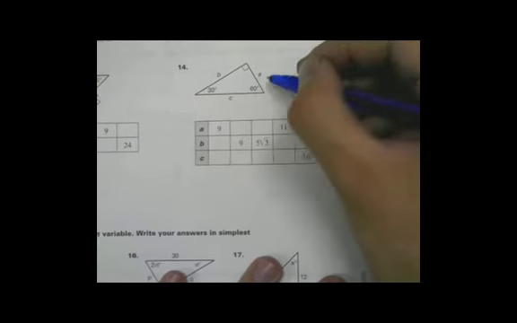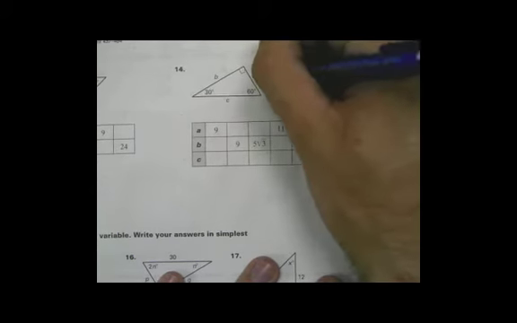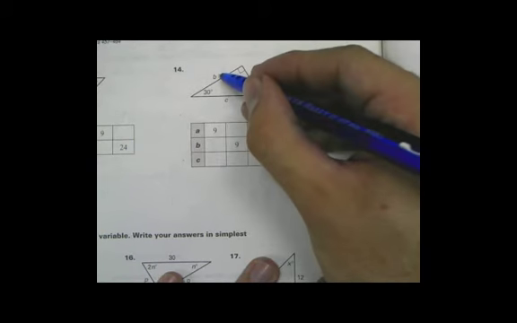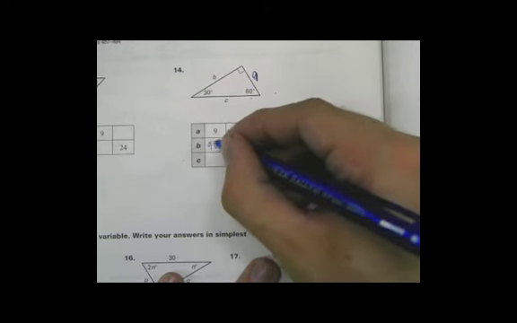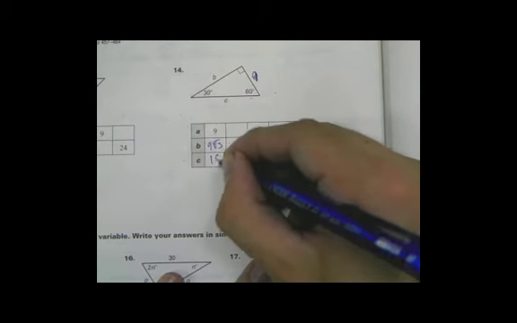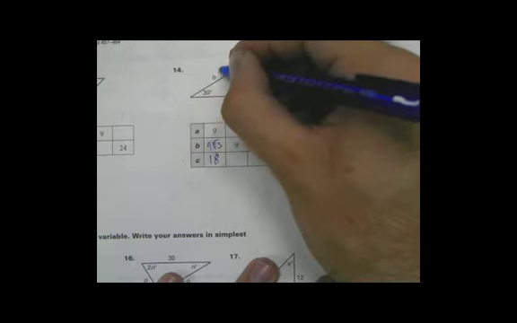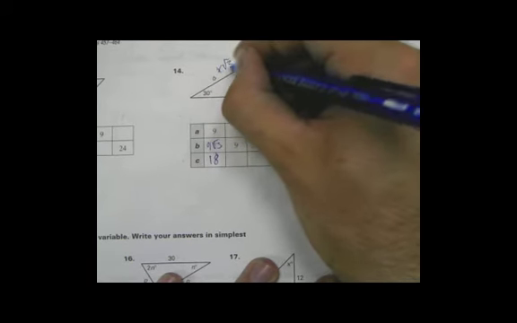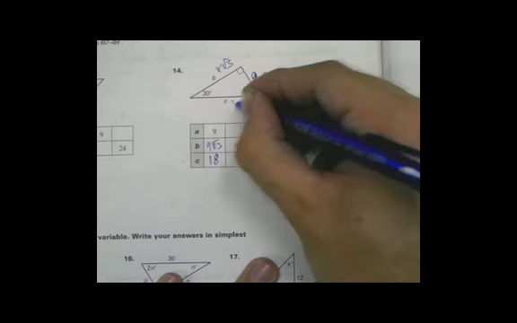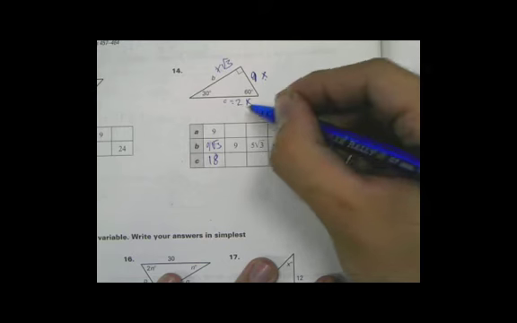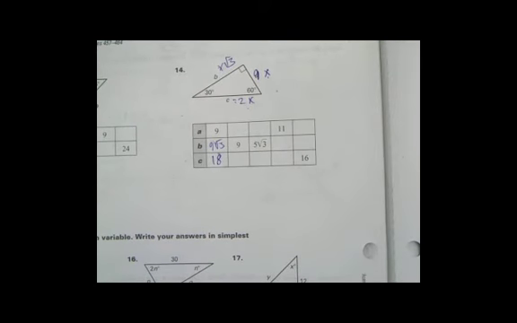If my a here was a 9, that's across from 30, so the b would then be 9 square root 3, and the c would be 18, because we have our x, our x square root 3, and we have our 2x. So this is multiplied by square root 3, and this x turns into 2x for the c.